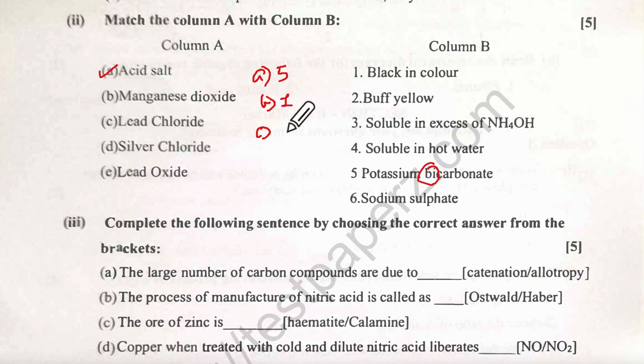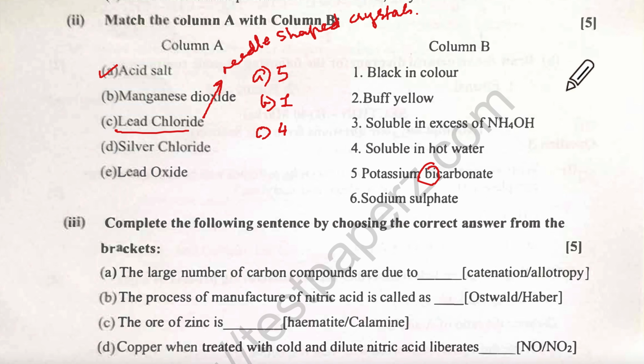Where is it? 4. Also remember, lead chloride, please make a note of it, they are needle shaped crystals. In preparation of salts, those diagrams which are cancelled, PbCl2 has been prepared, can you see that?